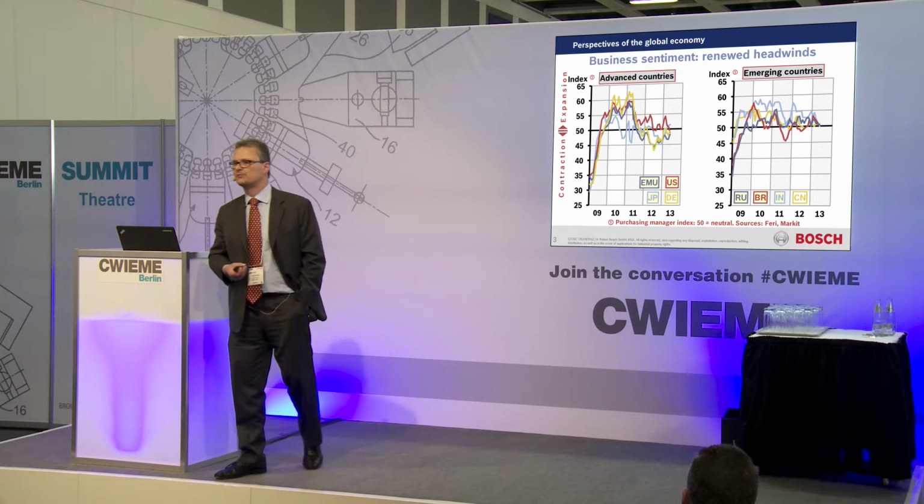Even in the European countries, which are shown on the left side, the dark blue and the yellow line. The dark blue is European Union and the yellow line is Germany. There the index is below 50, so pointing to a declining activity in the industry, but it's not as deep in the negative territory as it was before. So what you can say is we are still falling, but not as fast or as quick as we had been falling a couple of months ago.